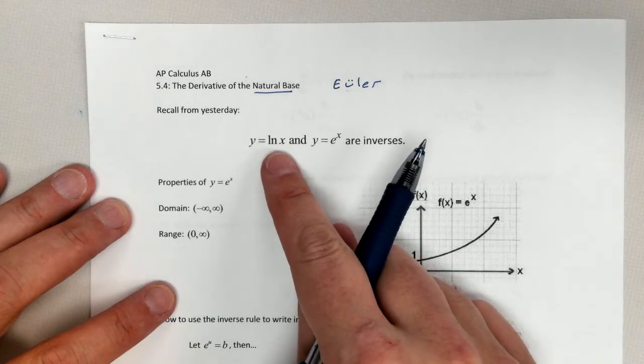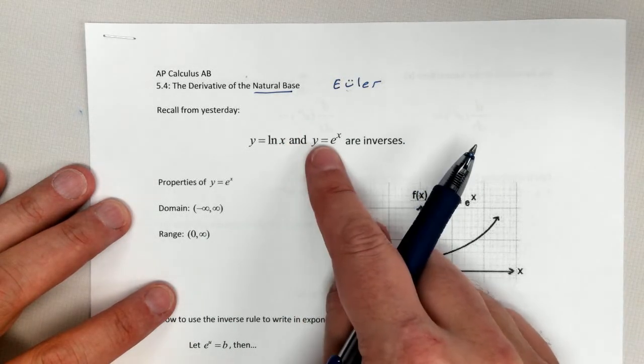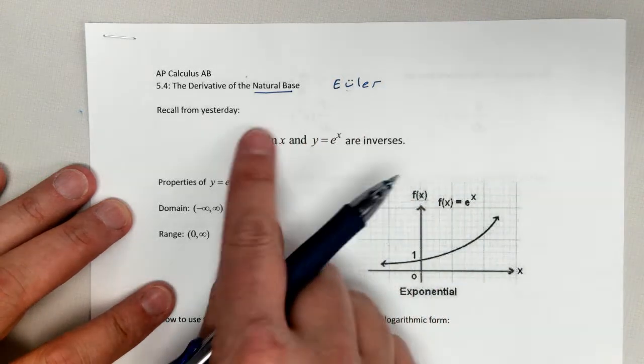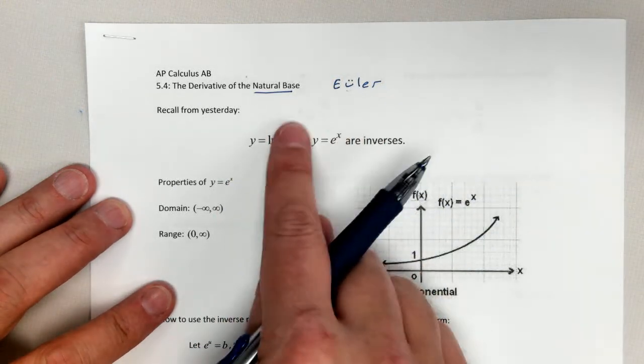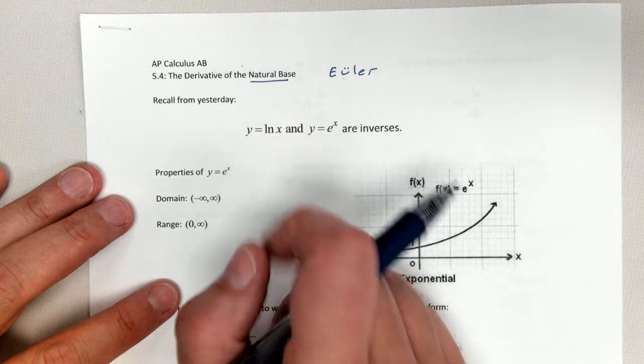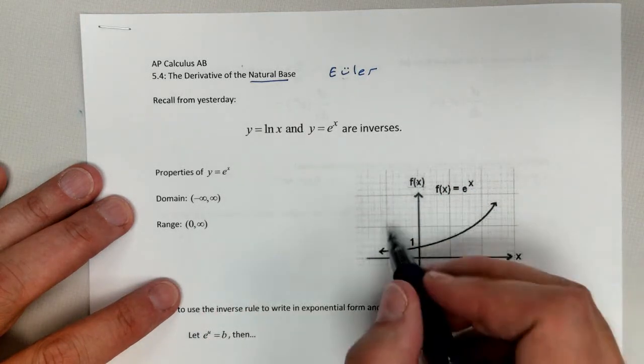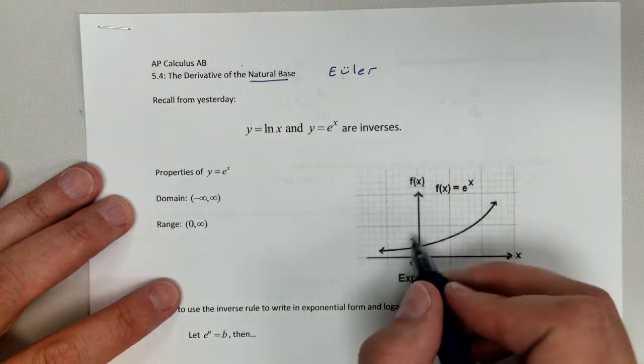Yesterday we talked about how the natural log of x and e to the x are inverses. We'll say a little bit more on that in just a little bit. But right now let's review what e to the x looks like. This is my x.